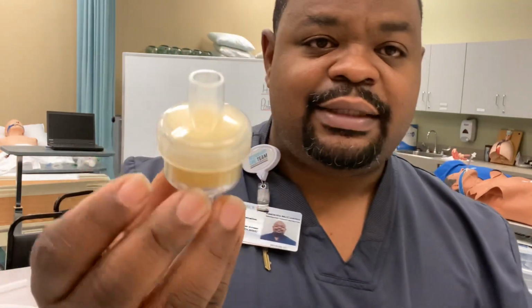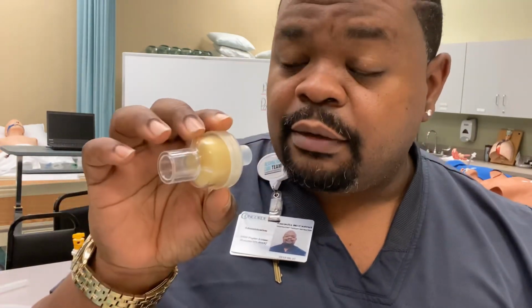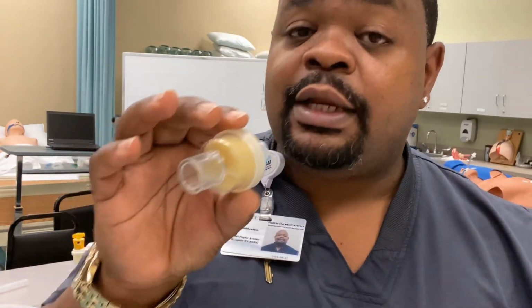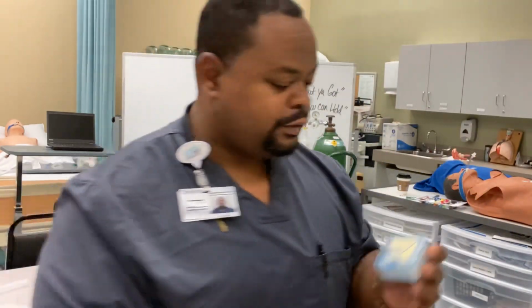Remember, we talked about this during our abbreviations and our medical terminology lab. All right, but this is it. This is an HME. It also looks like this, see? They have different ones. You exhale through it, and then when you inhale back, it gives you your heat and your moisture right back to you. Heat moisture exchanger, also known as the artificial nose.